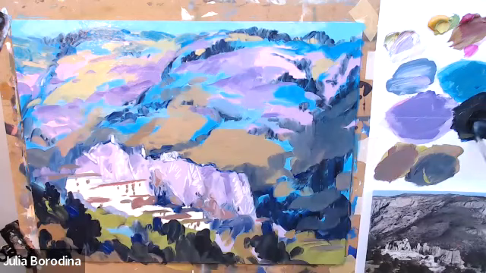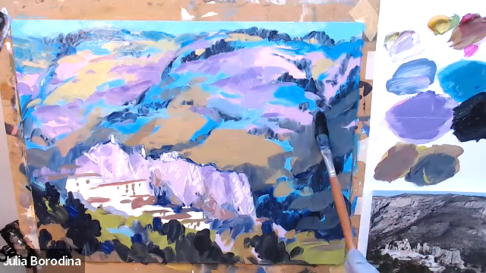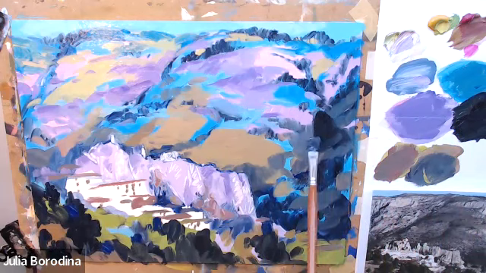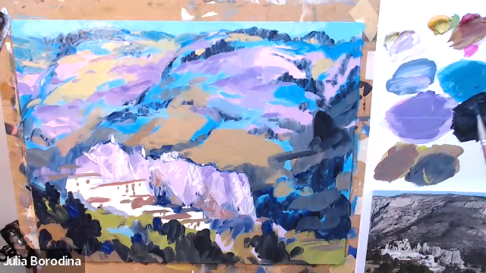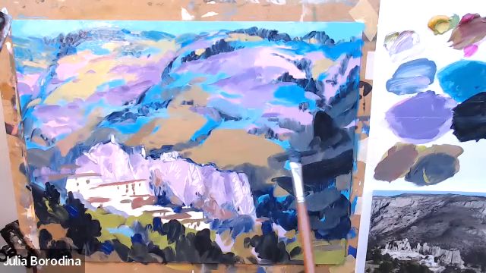Let's do something similar for the area. And this ridge, I want it to be simplified, but I still can't quite let go of my beautiful blues here. So I'll persevere till I see that blues are too much. Maybe they will remain as little gaps.